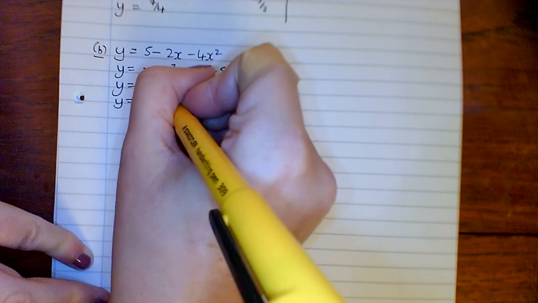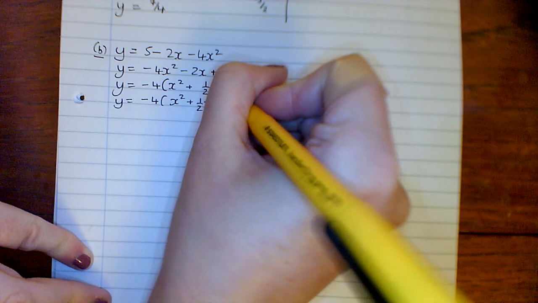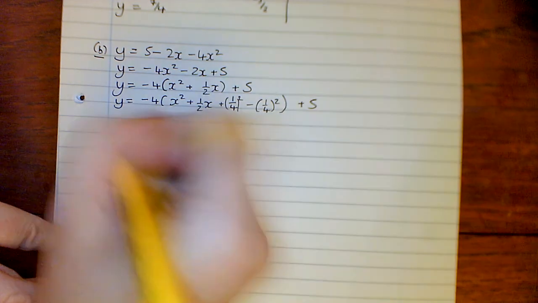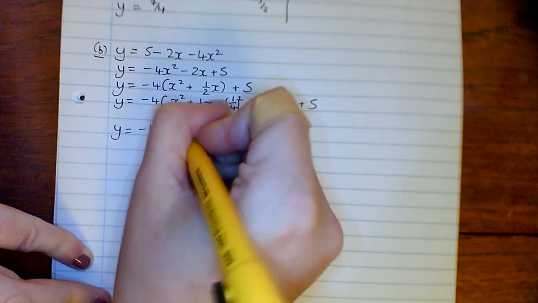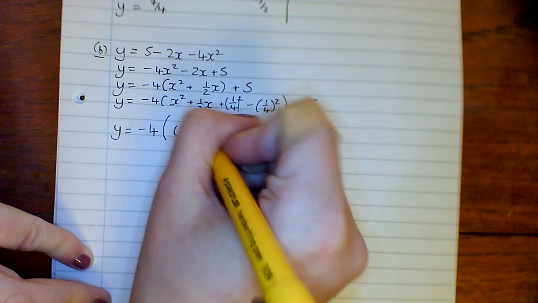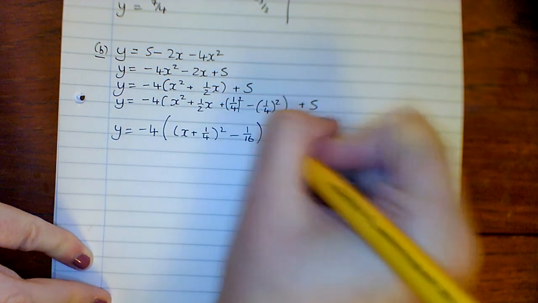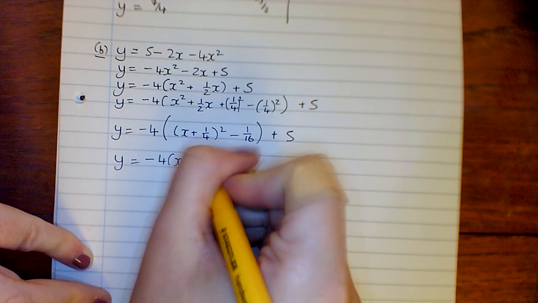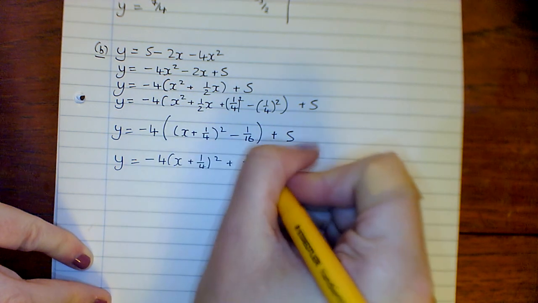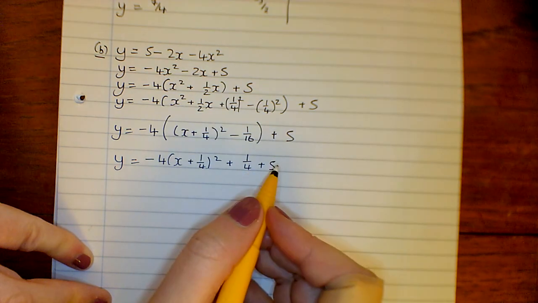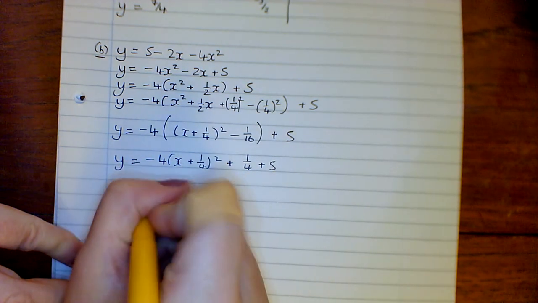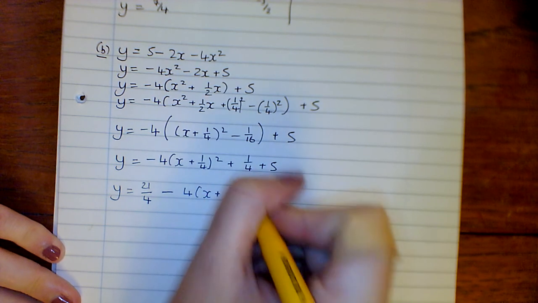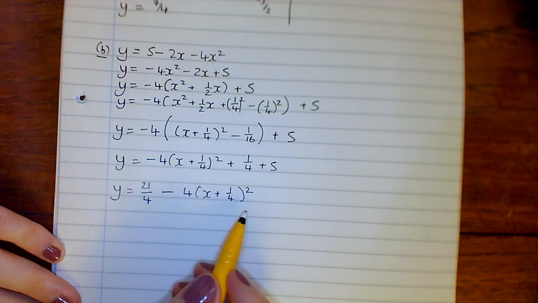So we've got minus 4 upon x squared plus a half x plus a quarter squared minus a quarter squared plus 5. So we get (x plus a quarter) all squared minus 1 over 16 in that bracket. Multiply out by 4. Sorry, minus 4. And then tidy up. And we'll get a quarter plus 5 gives you 21 over 4. And I'm just putting it at the front just to make it a bit tidier. Minus 4 upon (x plus a quarter) all squared.